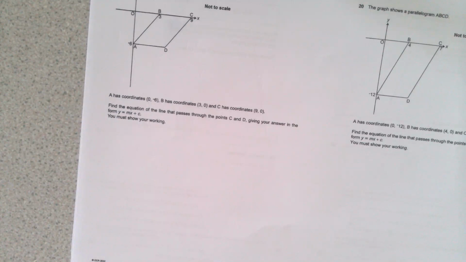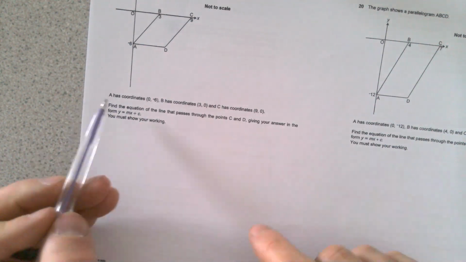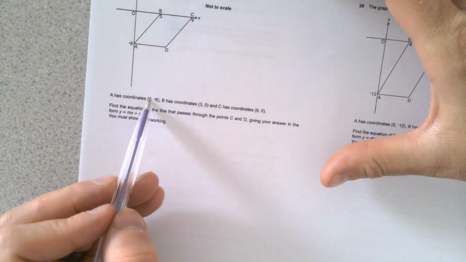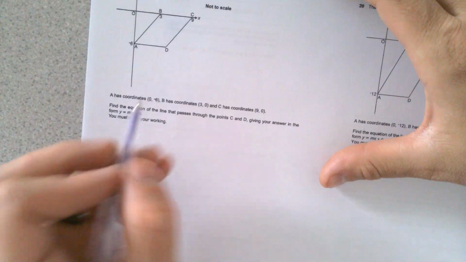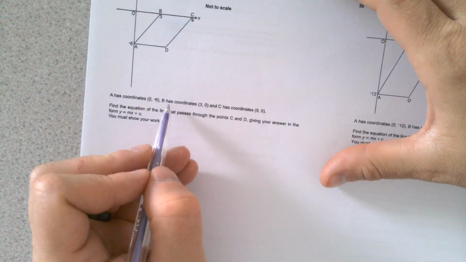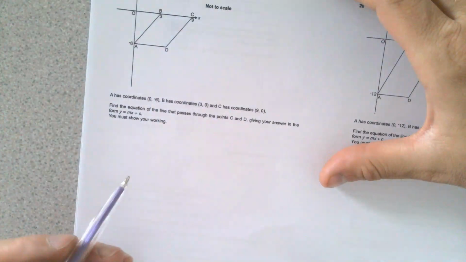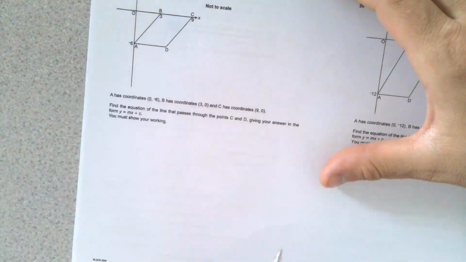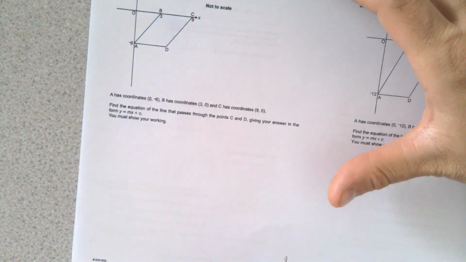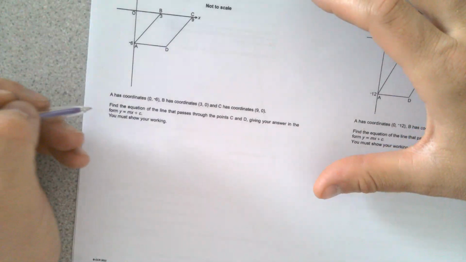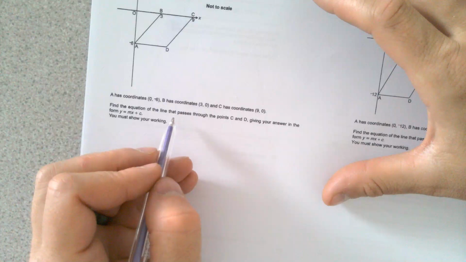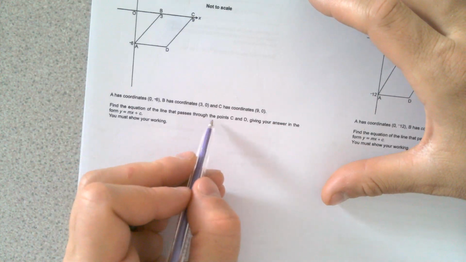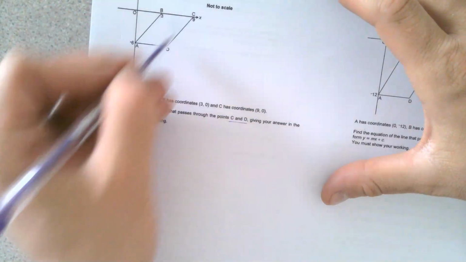Right, we've got the graph shows a parallelogram A, B, C, D. A has coordinates 0, 6. And B has coordinates 3, 0. C has coordinates 9, 0. Find the equation for the line that passes through the points C and D.